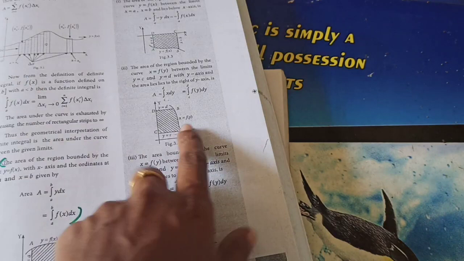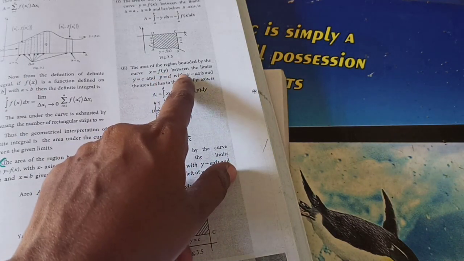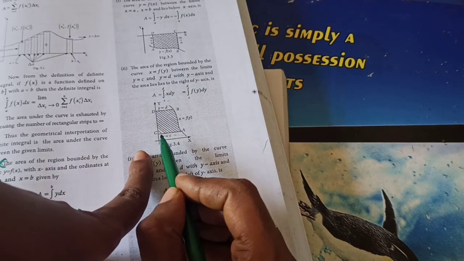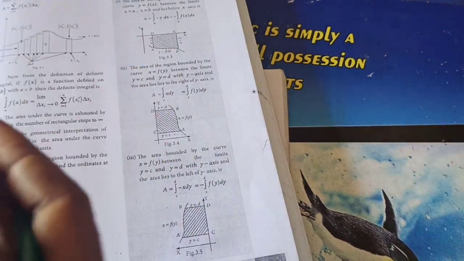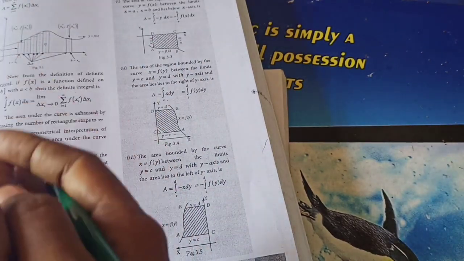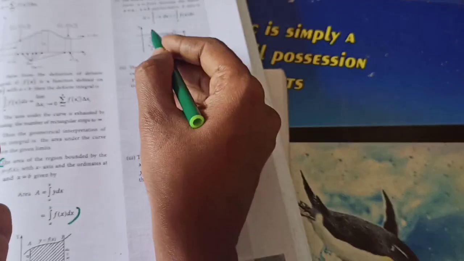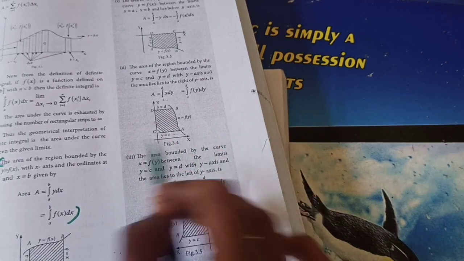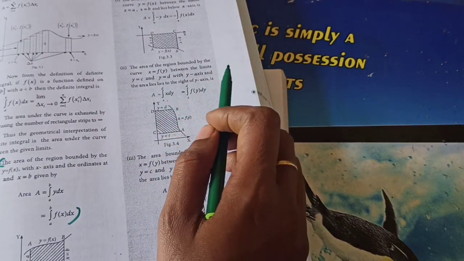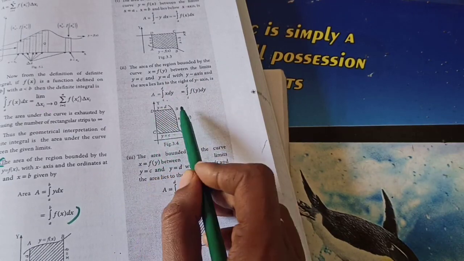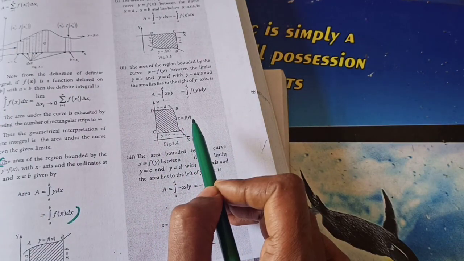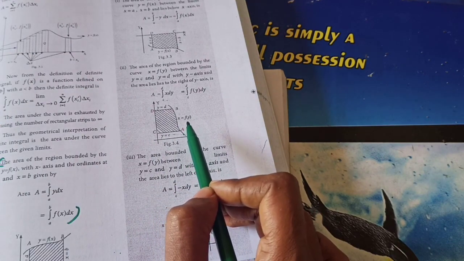Next we are going to learn the area of a region bounded by the curve x equal to f of y between the limits y is equal to c and y is equal to d. Always keep in mind, x is equal to a and x is equal to b means a vertical line. If it is y, we will get a horizontal line. So x is equal to f of y between the limits y is equal to c and y is equal to d, both are horizontal lines. If it is x is equal to a and x is equal to b, it means vertical lines; y is equal to something and y is equal to something, the limits mean horizontal lines.